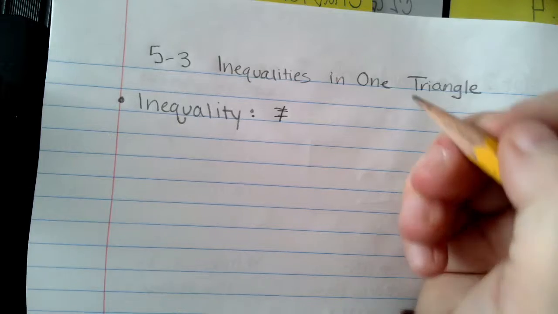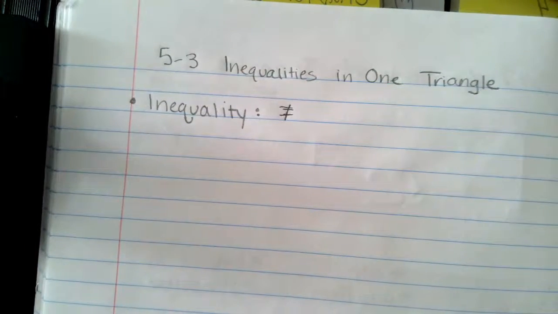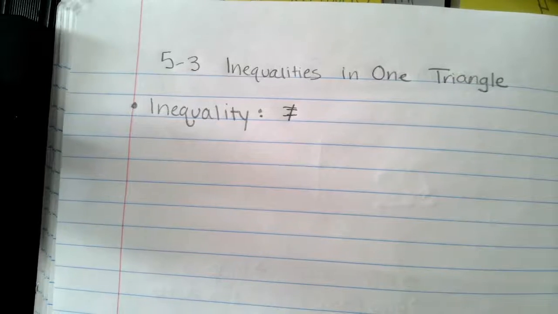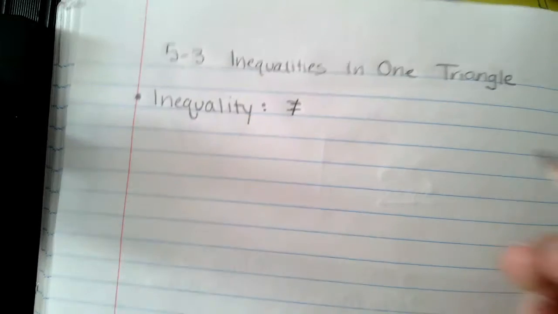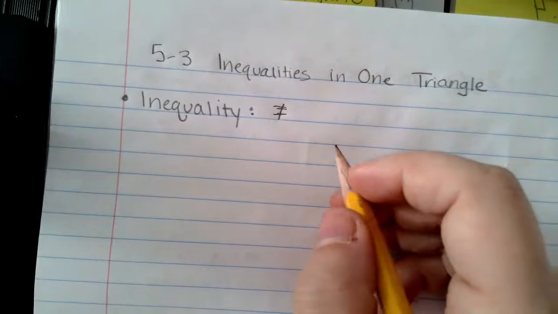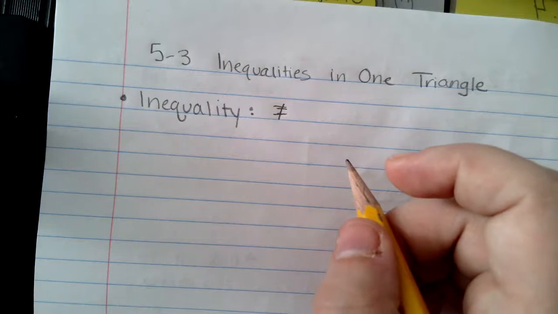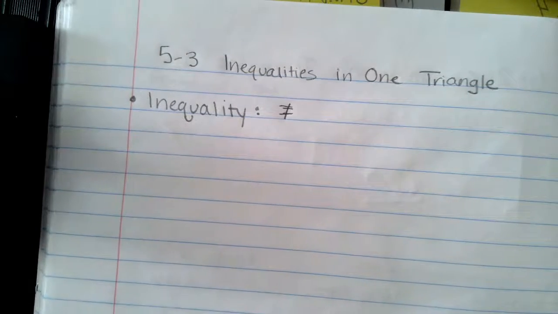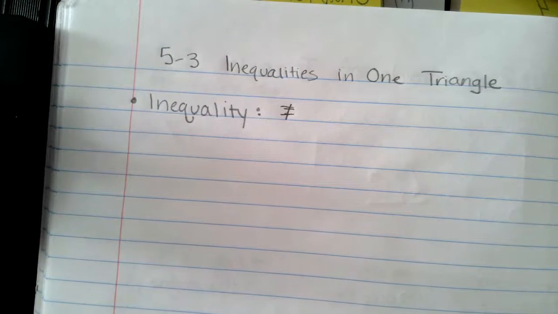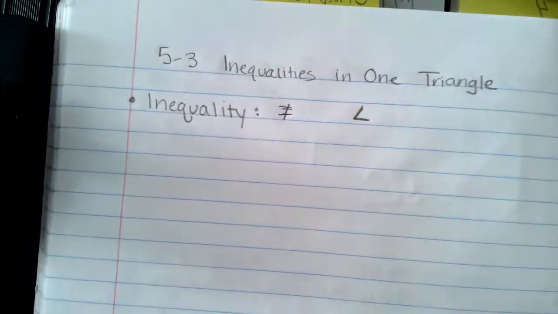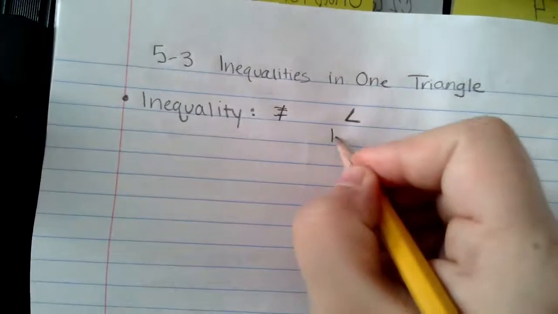Like I want to talk about 5 and 3. 5 is... How does 5 compare to 3? I might use less than or greater than, yeah. Which one is this one? Good, less than.